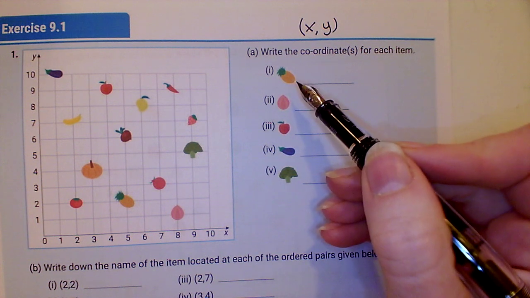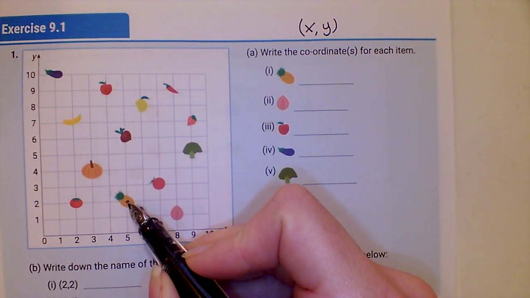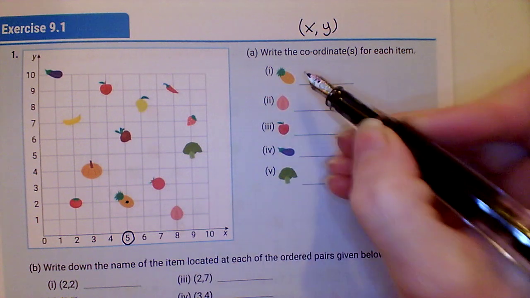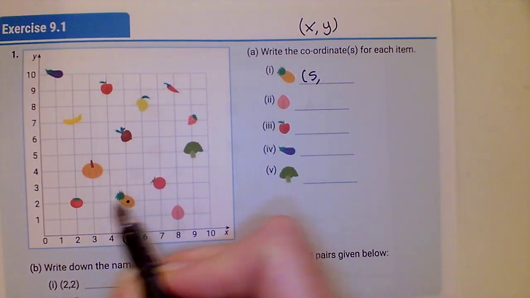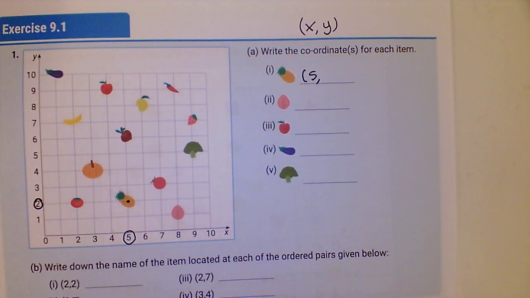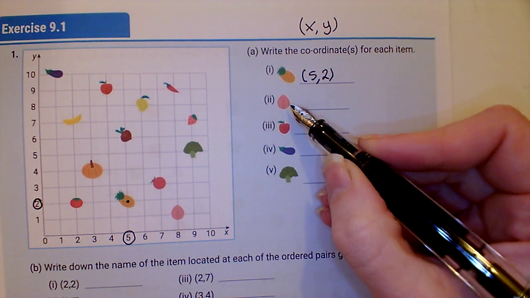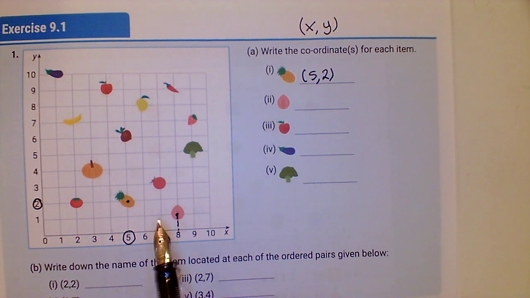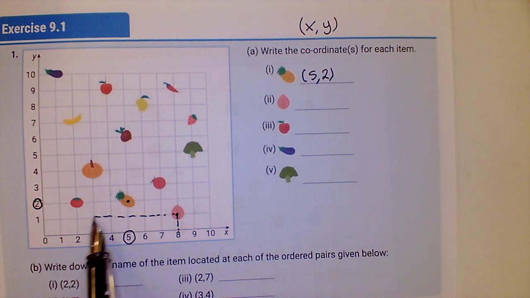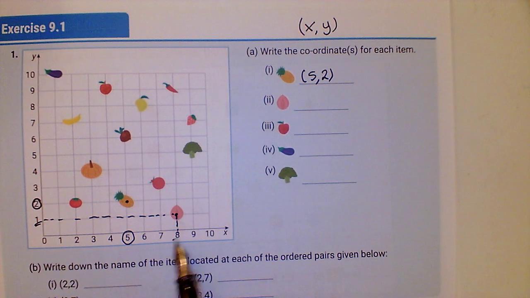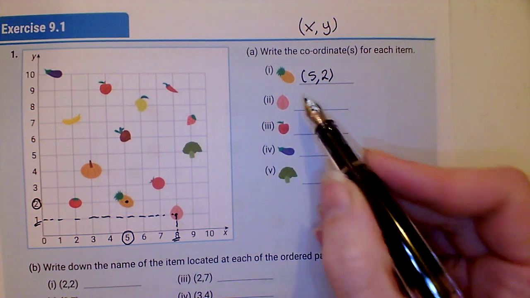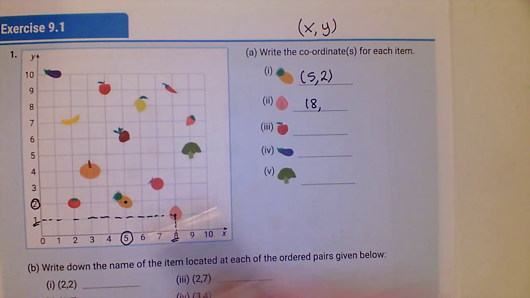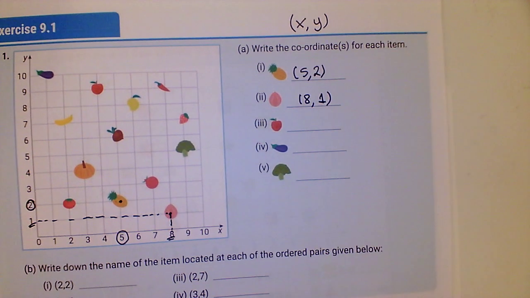So let's look at where the pineapple is. Now the pineapple is here, so the x number is 5, and the y number, if we come across here, is 2. So its coordinates are 5, 2. Next we have, this is some kind of peach, I think maybe. So here's the peach, and you can use your ruler to help you find the x and y coordinate. So the x coordinate is 8, and the y coordinate is 1, 8, 1.